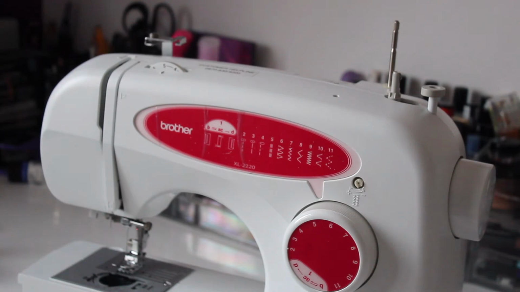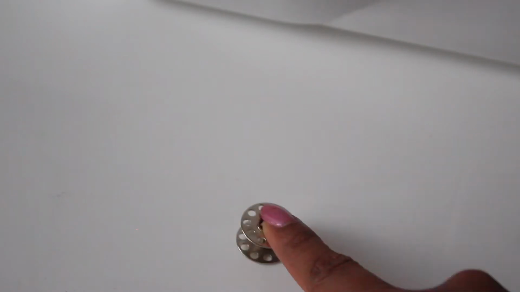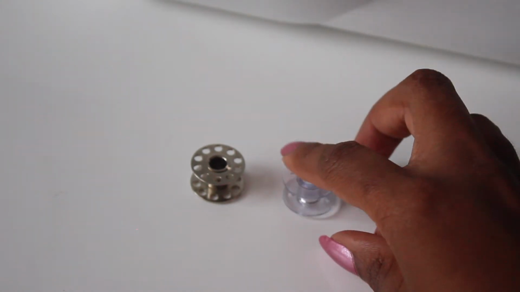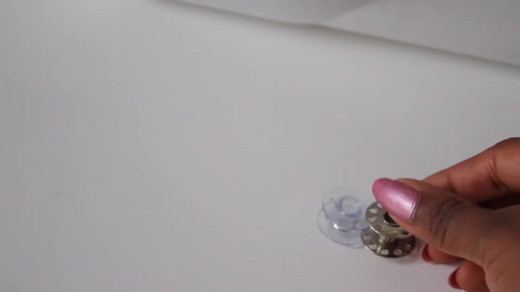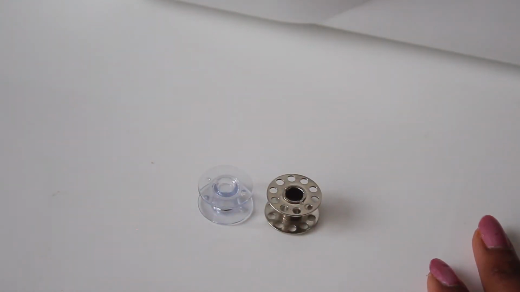So now that we've got the brief overview of the machine out of the way, I'll be showing you guys how to thread your bobbin. So with my sewing machine, thankfully, it can take either of two types of bobbins. It can take a metal one, or it can take a plastic one. So with whatever sewing machine you have, make sure you know whether your machine can take a plastic one or a metal one, or whether it can take both. If it can take both, then great. I just vary between the two. It doesn't really matter which one. I will be showing you guys how to thread my metal one.